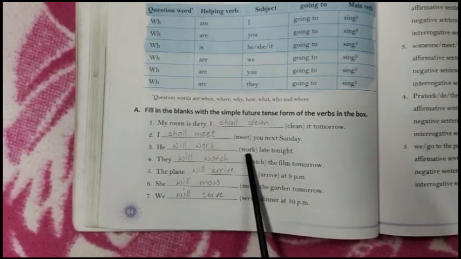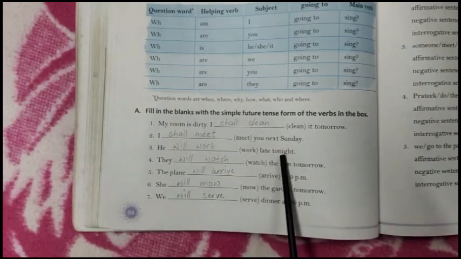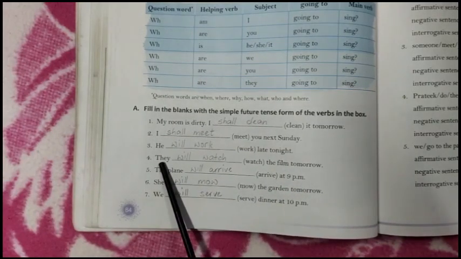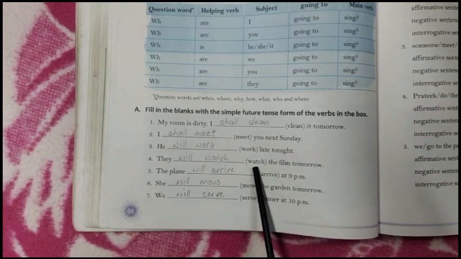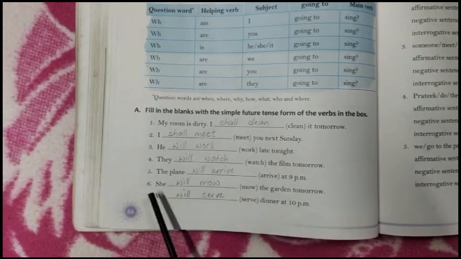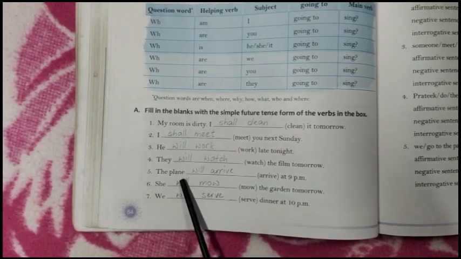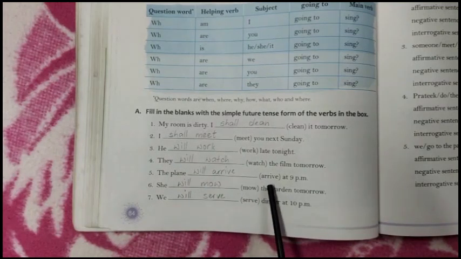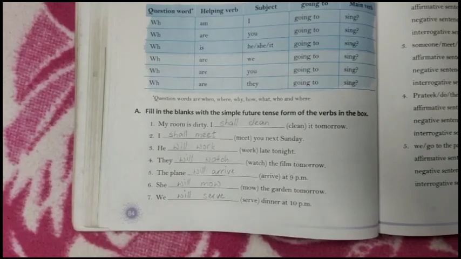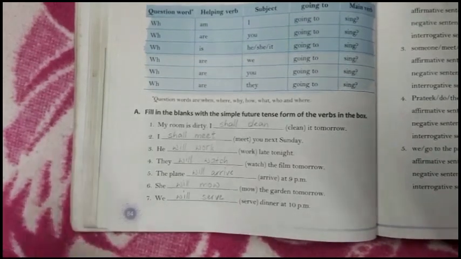Number 3, he will work late tonight. Number 4, they will watch the film tomorrow. Number 5, the plane will arrive at 9 p.m. and so on. There are 12 questions, I think. Yes, there are 12 questions. Now, going on.